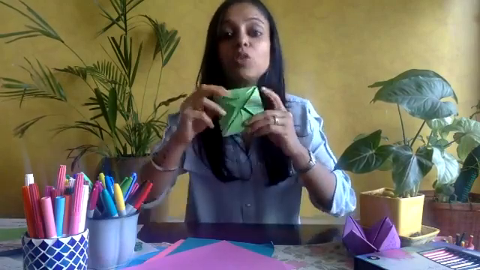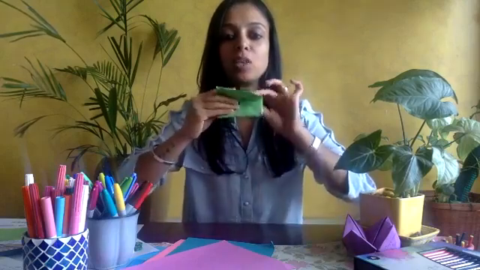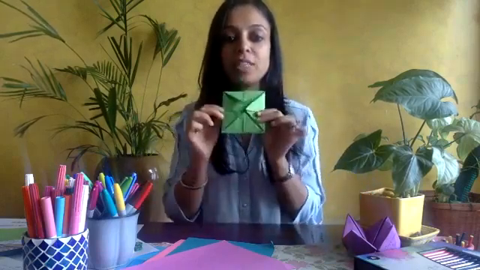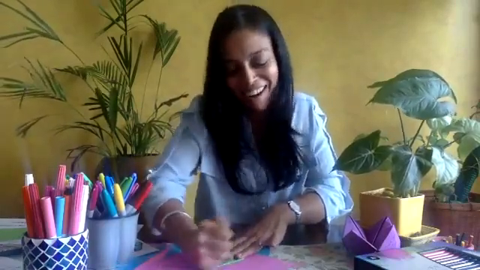So once you have done that, you just need to fold it into half. Okay, so you have this paper right in front of you. Just fold it into half. Okay, and crease it really well. Like really press it, do whatever it takes, but crease it hard.